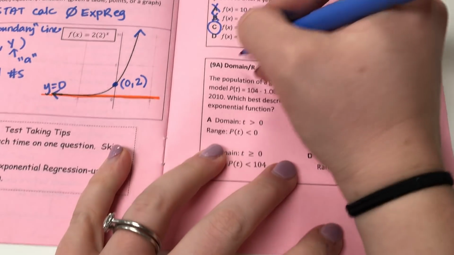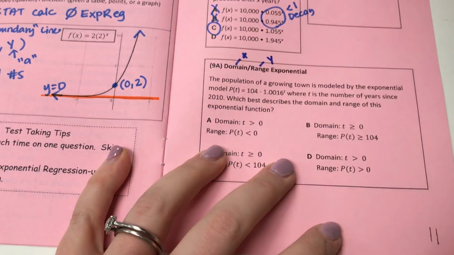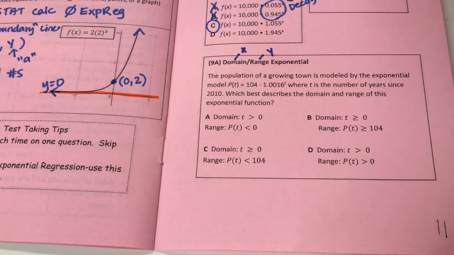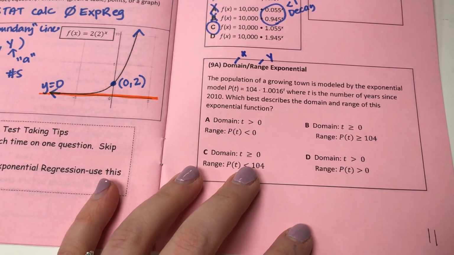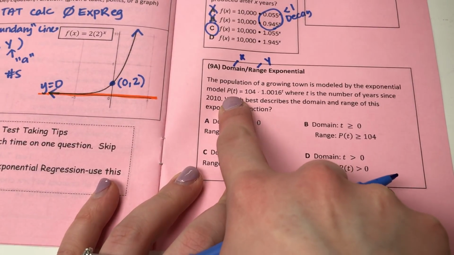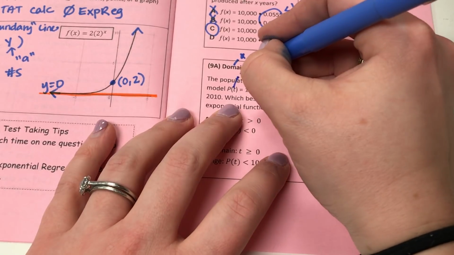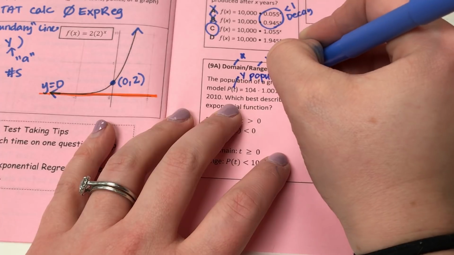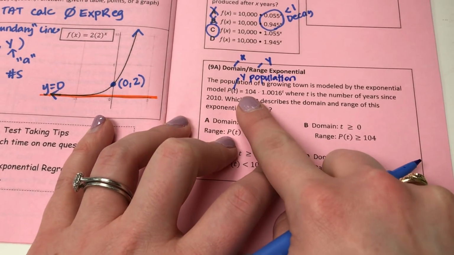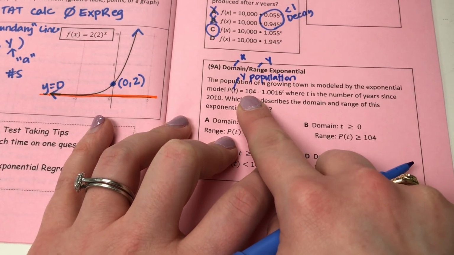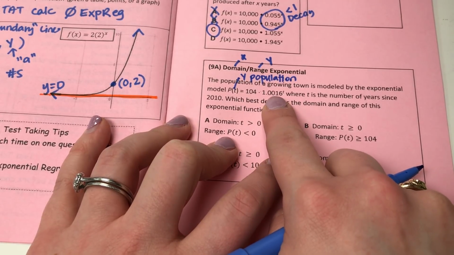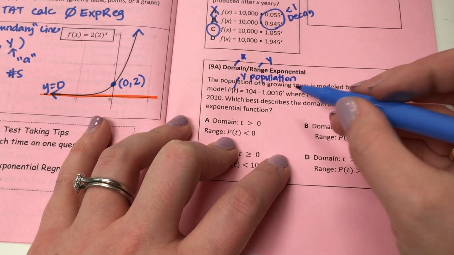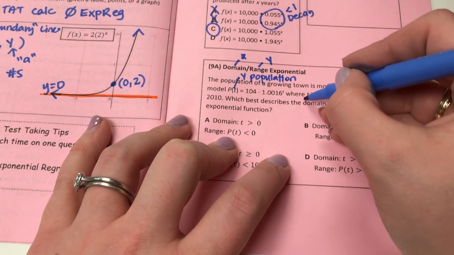So we've talked about in the past, domain we know is x values, range is y values. So when I'm reading through this, the population of a growing town is modeled by the exponential model P of t. So that's really where our y is. So this is our y, and that is the population. P for population. Equals 104, so that's our initial starting number, times 1.0016. Since that's bigger than 1, we know it's growth, and it even said growing up here. And then power of t. So t is the number of years.